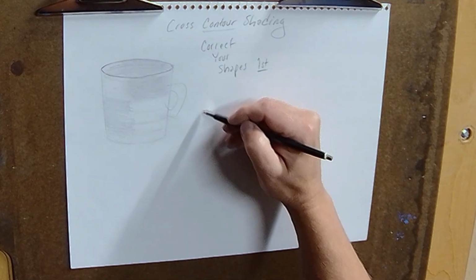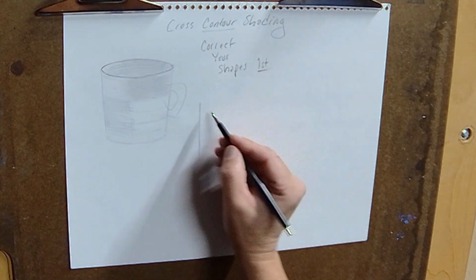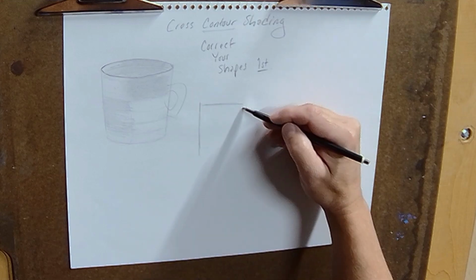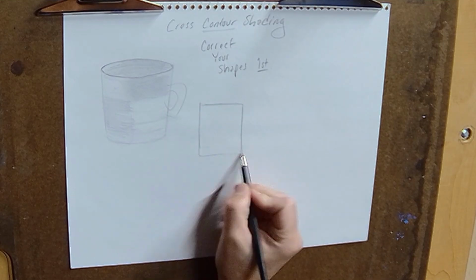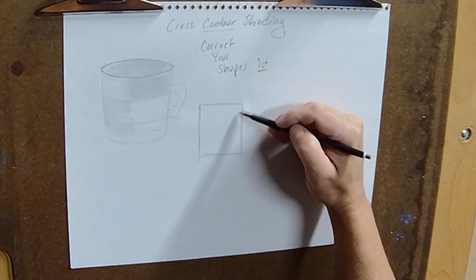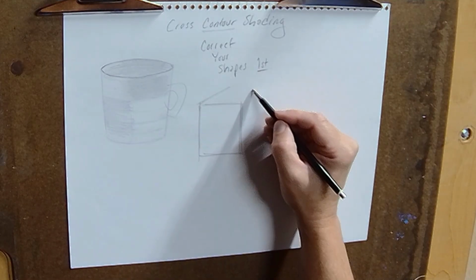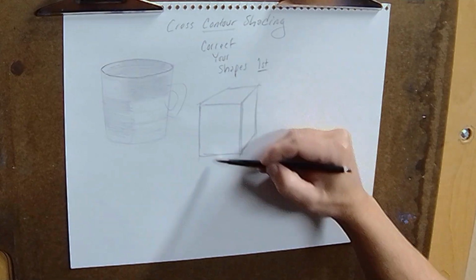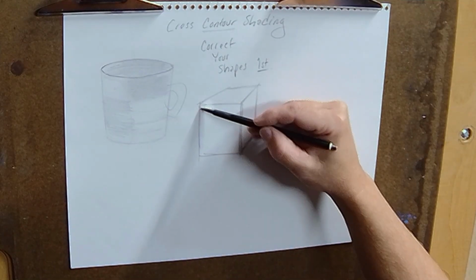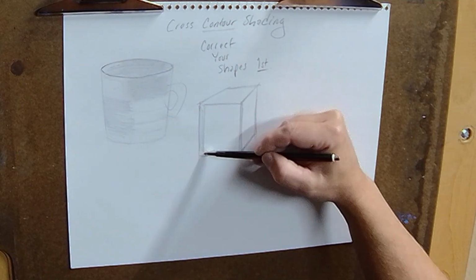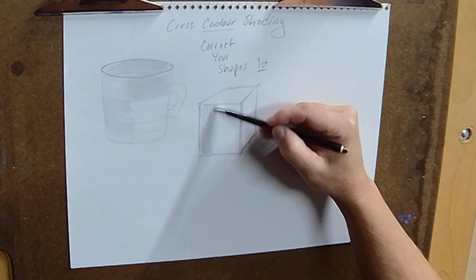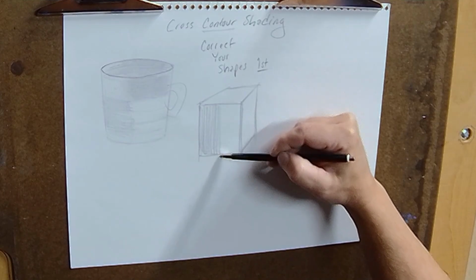So let's look at a box shape of some sort, or a box form. Again, these are not trying to be perfect right now, but if you have flat faces, you want your cross contour shading lines to show that.